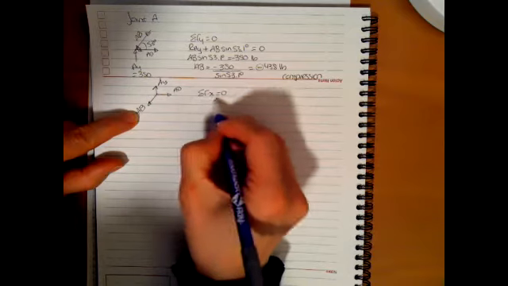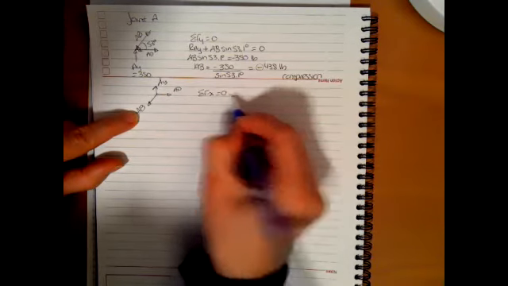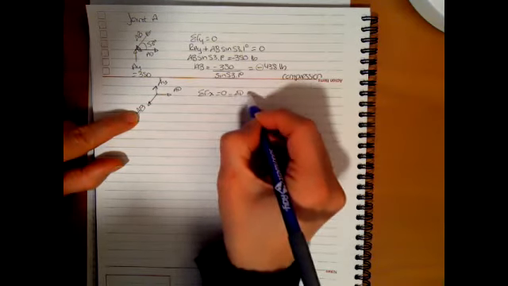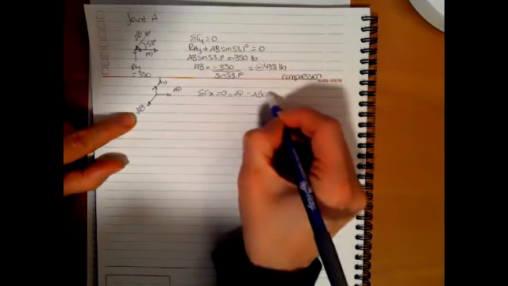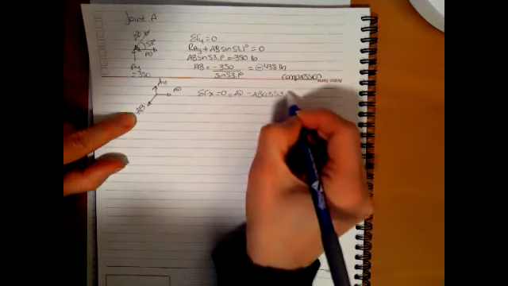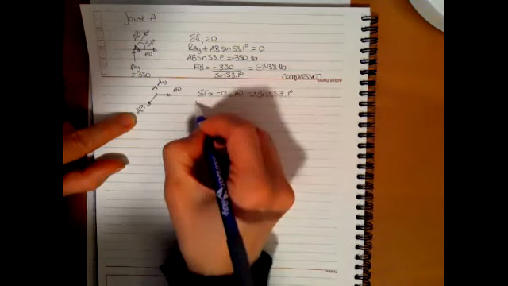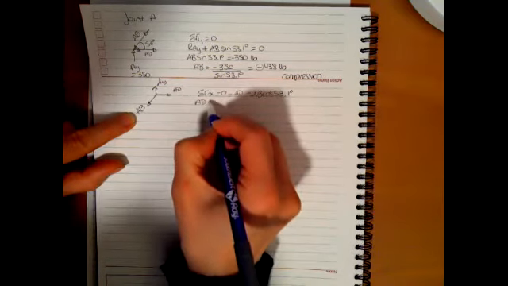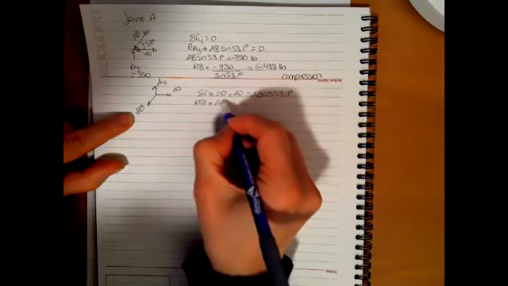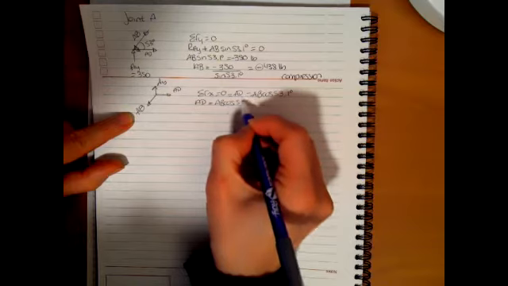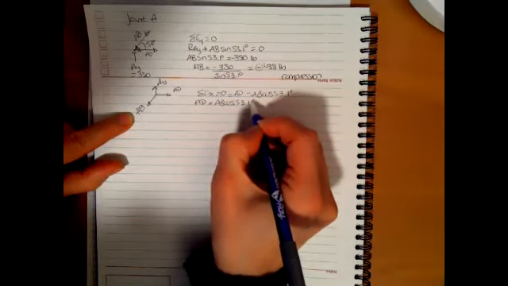So I'm going to say that the sum of forces in X is AD minus AB cosine of 53.1 degrees. So I can say that AD is equal to AB cosine of 53.1 degrees.